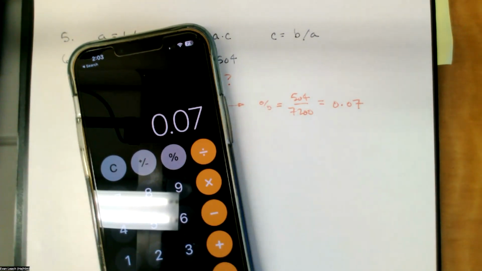So we got 0.07. And what is this written as a percent? 7%.